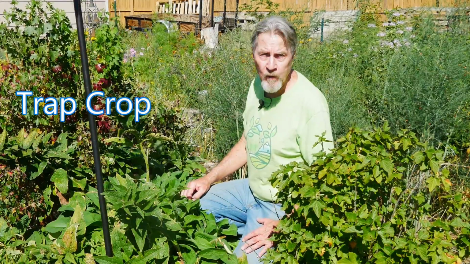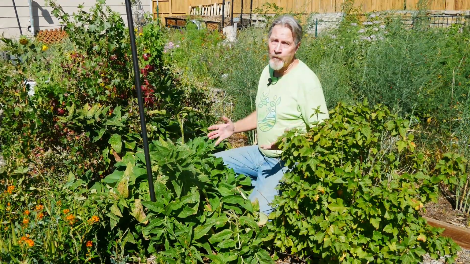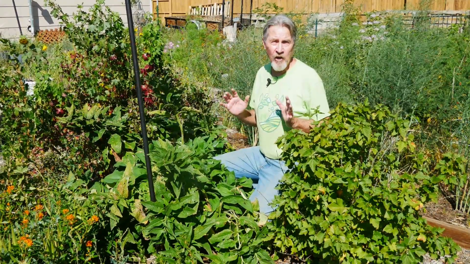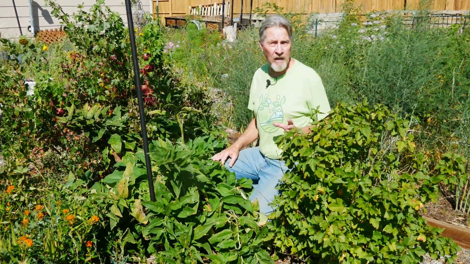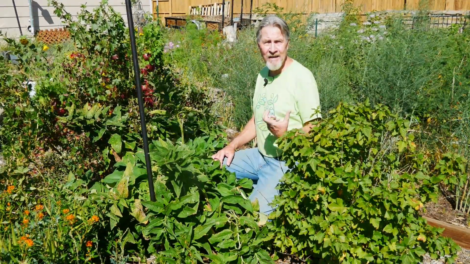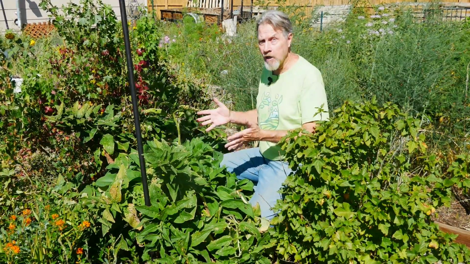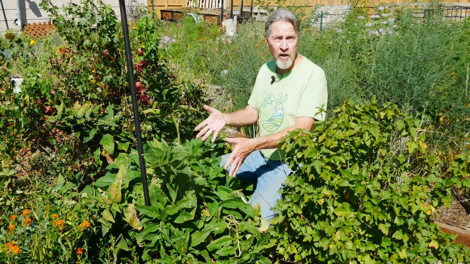The next term to know is trap crop. If you have insect pests in your garden, you probably don't want them eating your primary vegetable plants. So you put in a plant that will attract those pests. The pests will eat that plant and leave the rest of your garden alone. That plant is a trap crop. Essentially, you're trapping the pests on a single plant, like this comfrey.